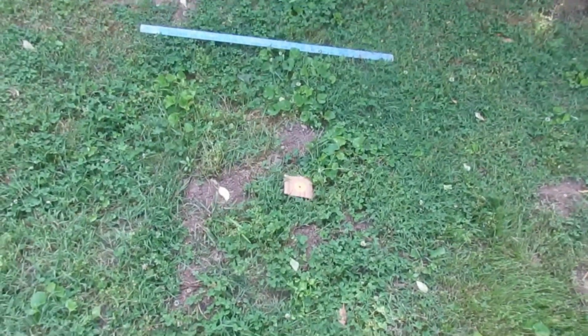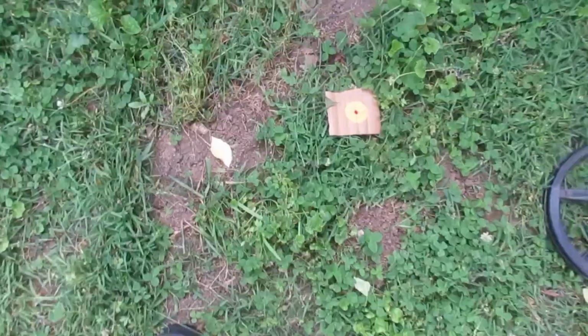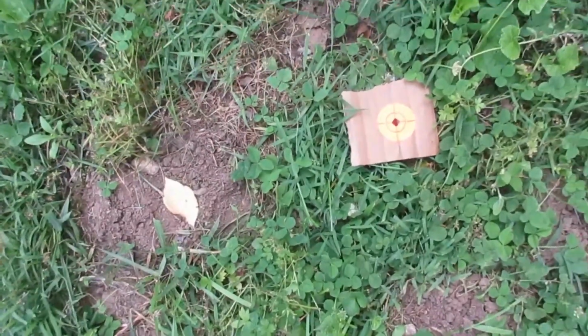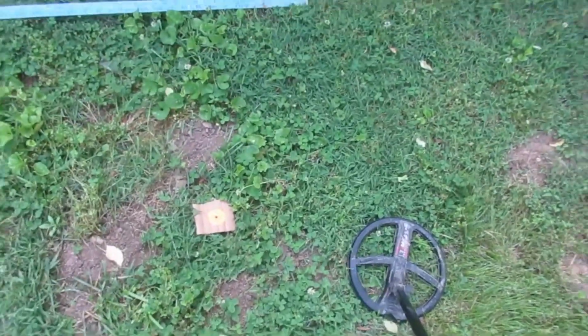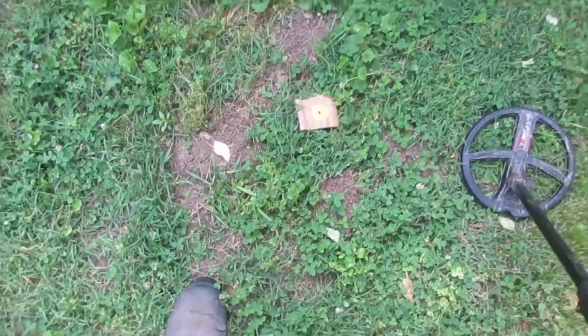Alright, boys, this is going to be a little sharpshooter production here. Now that ruler's over there, I just got it over there, that yardstick. You see that target dot there? There's something down there, and I suspect it's iron.